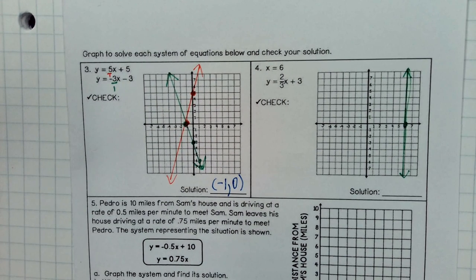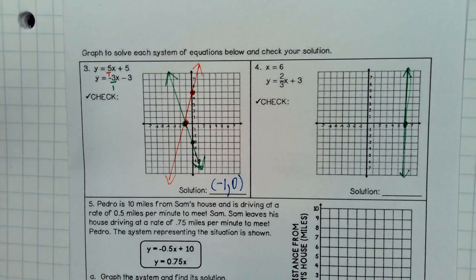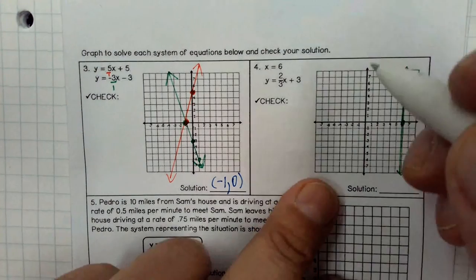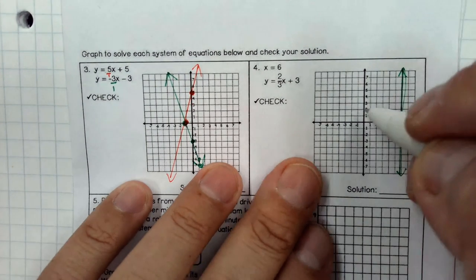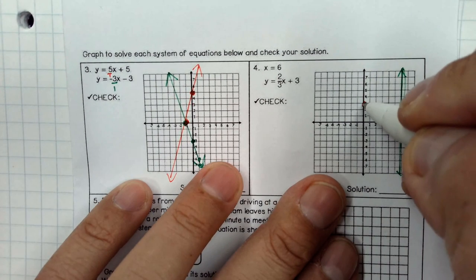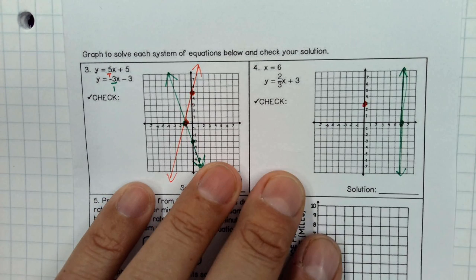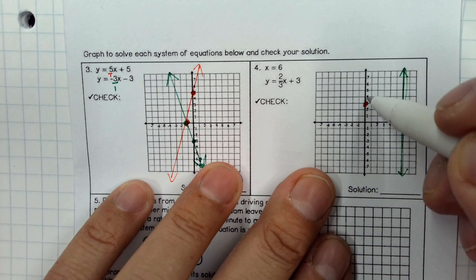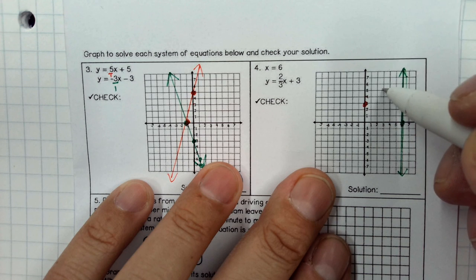Okay. Let's graph the second line. Y equals 2/3 x plus 3. So let's see, crossing at 3. 1, 2, 3. And then it's 2/3. So up 2 across 3.